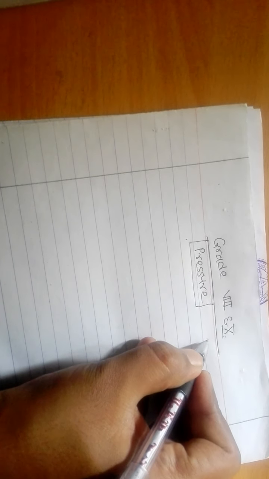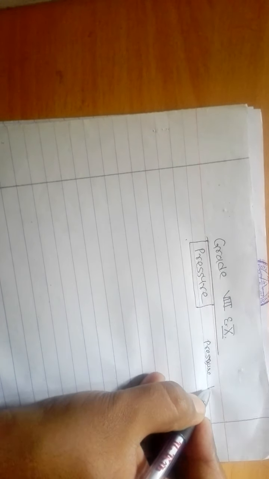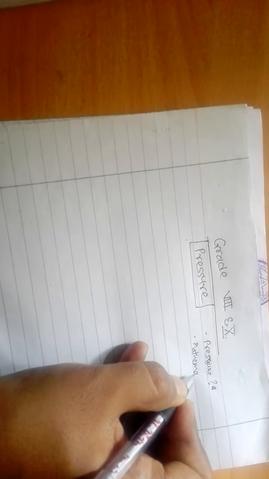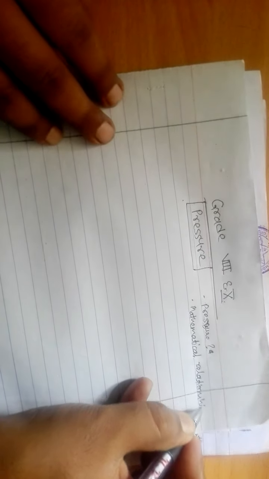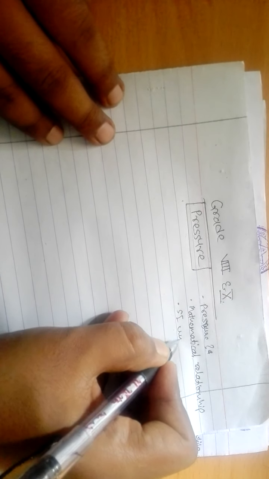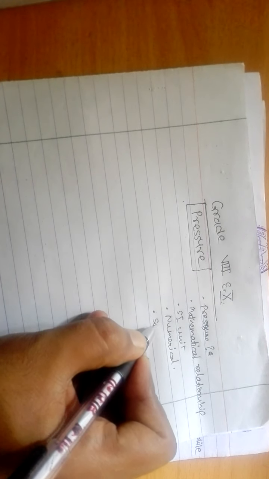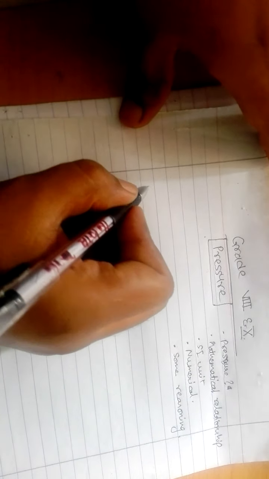In this lesson, which is useful to both grade 8 and 10, we will be studying pressure, the definition of pressure, its mathematical relationship, and then its SI unit and numericals related to it, and some reasonings. This much we will study in this topic. Let's go through the definition first.